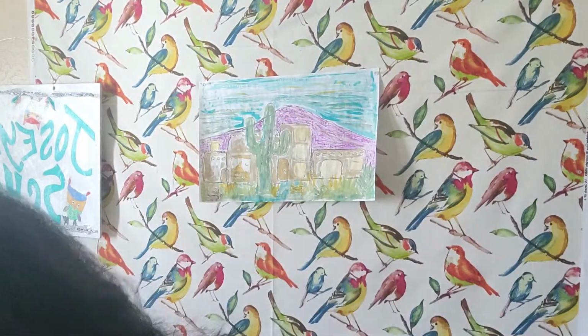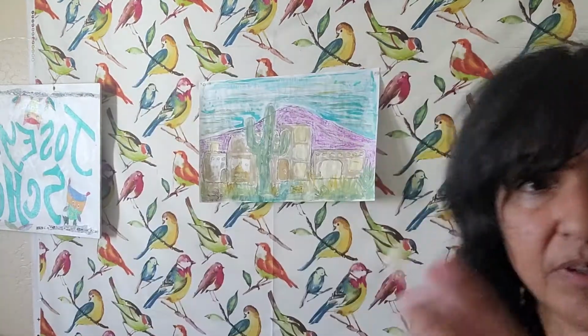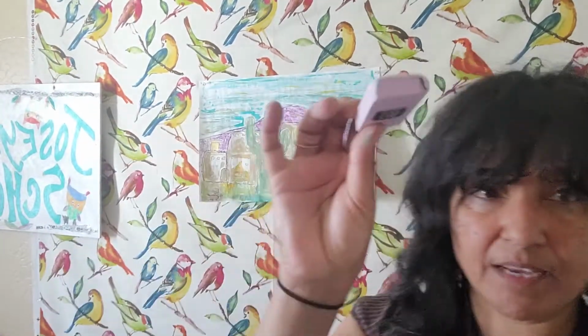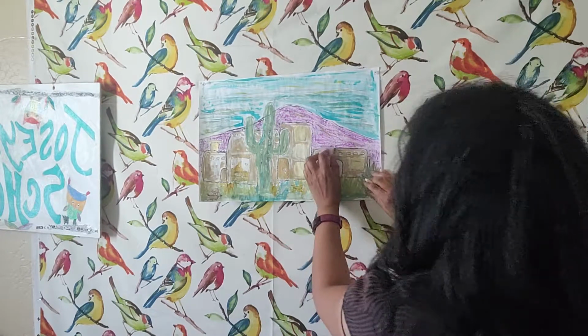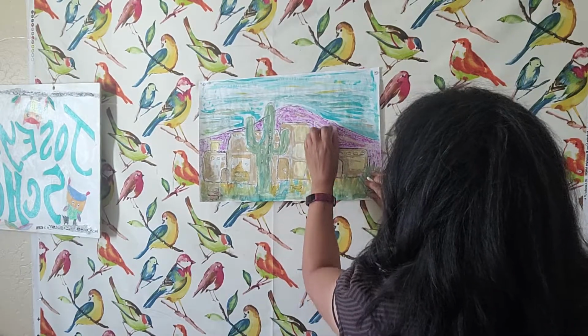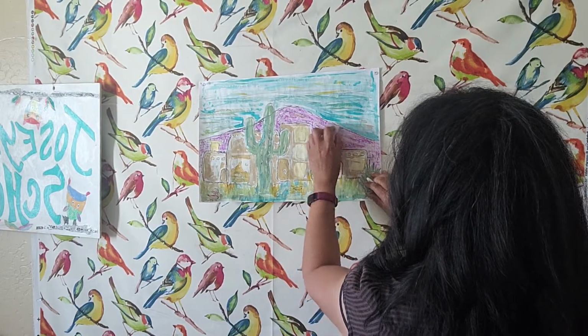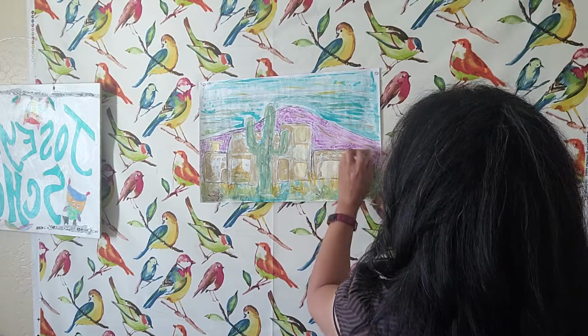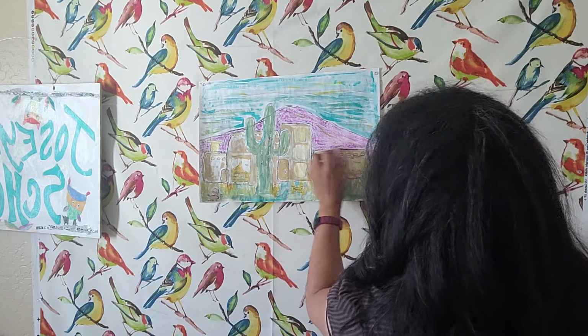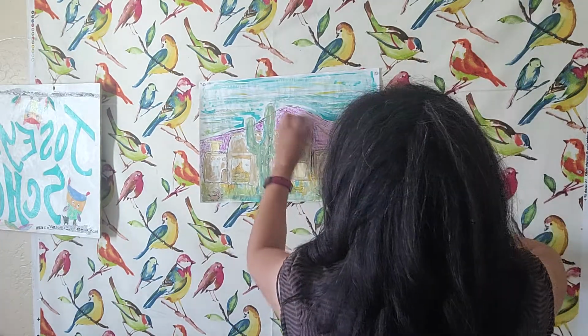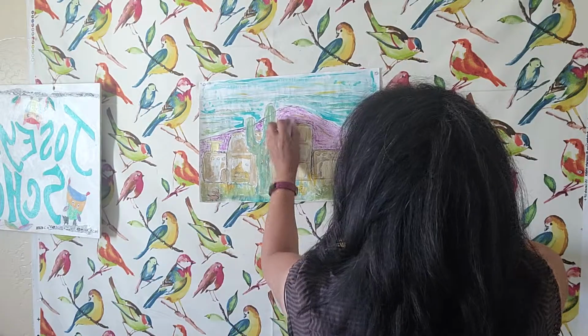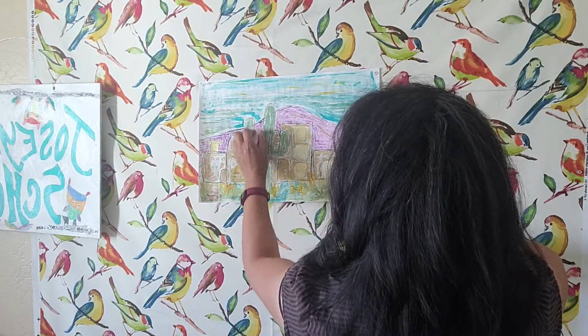So this is my blending tool. I'll usually use something like this, a Q-tip, or even an eraser, and just kind of come through. Just allow it to come together more, as you can see. Just moving it around on the paper.